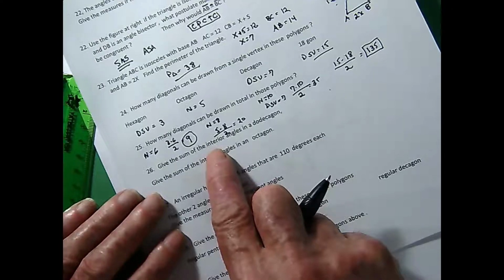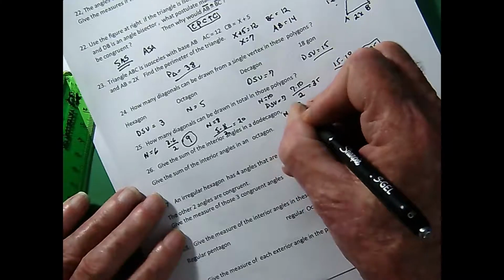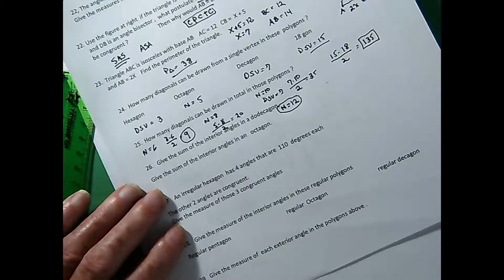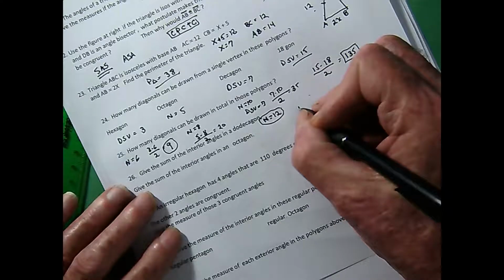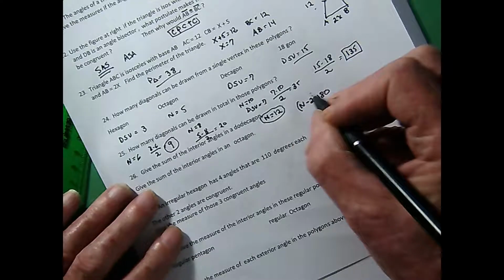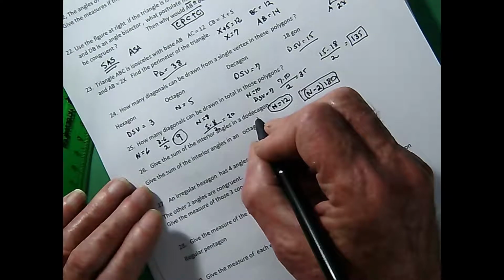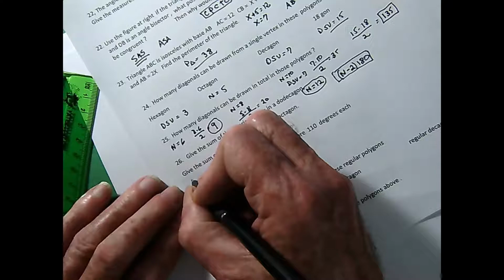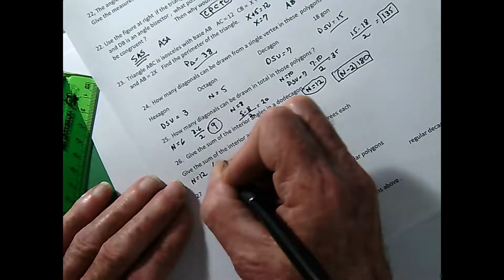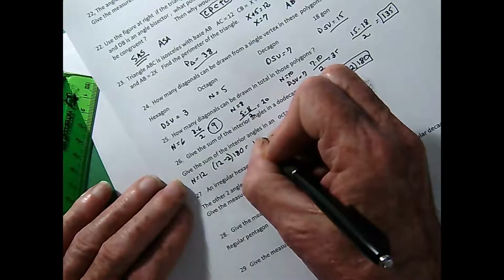Give the sum of the interior angles in a dodecagon, and you'd have to remember that n is equal to 12 in a dodecagon. And there's lots of reasons to appreciate that question. But there is a formula for the sum of the interior angles, and we'll just hit that formula right here. n minus 2 times 180. That's the formula for the sum of the interior angles of an n-sided polygon. So in a dodecagon, I've got n equal to 12. I should have 12 minus 2 times 180, which should be 10 times 180, which should be 1800 degrees. That's the sum of the interior angles in a dodecagon.